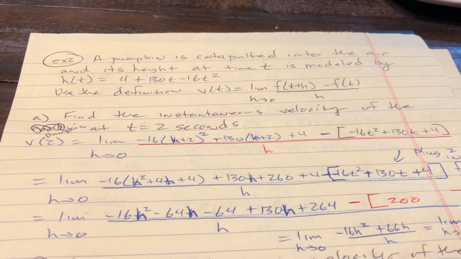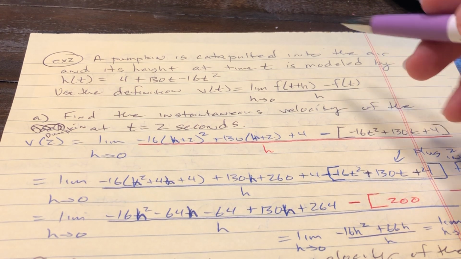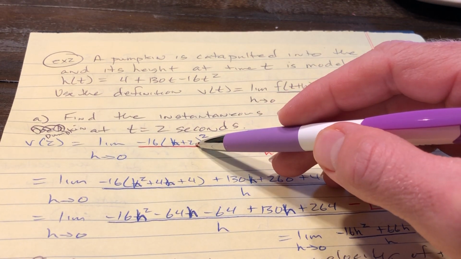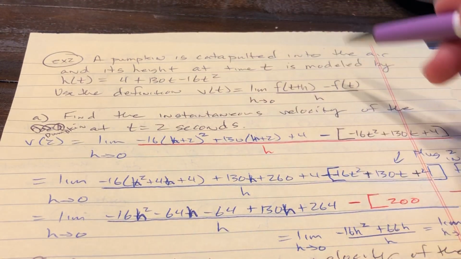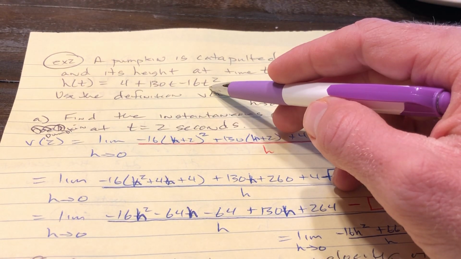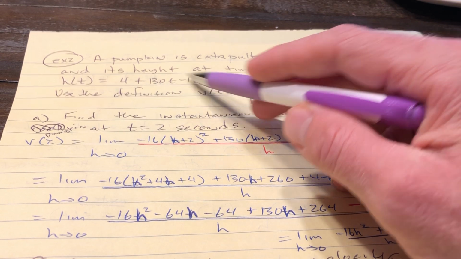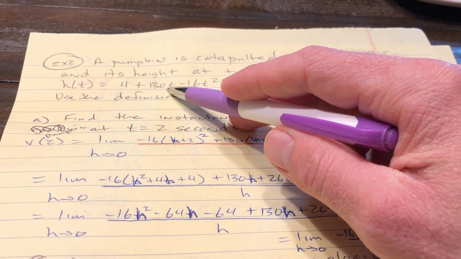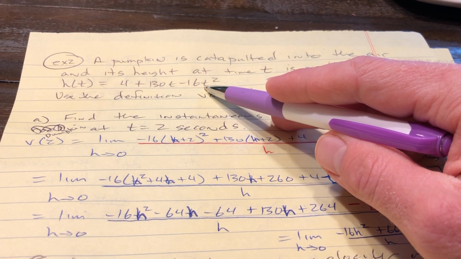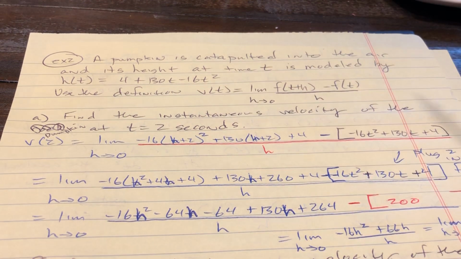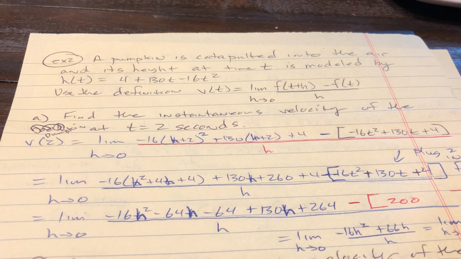At t equals 2 seconds. Again, I made a mistake. That is h plus 2, h plus 2, and I rearranged it as well. I put the negative 16t squared plus 130t plus 4. This is the second time you've seen negative 32t. If you take the second derivative, you get negative 32 feet per second squared.